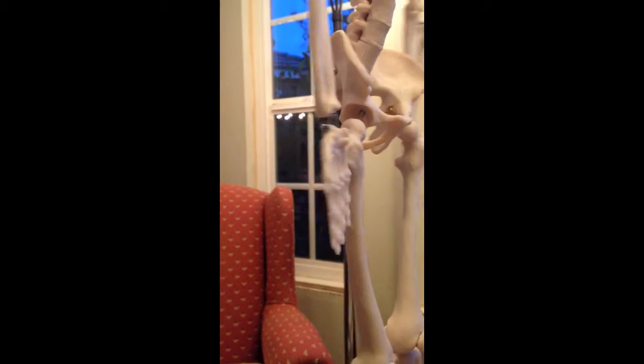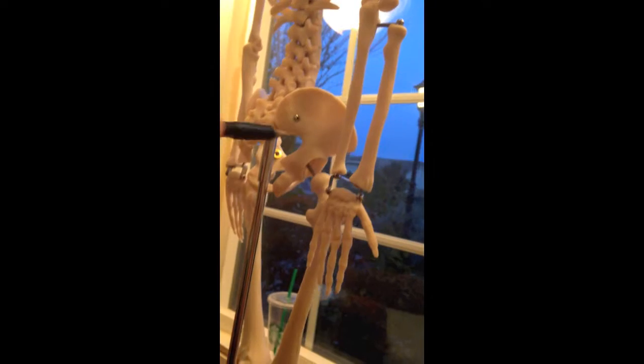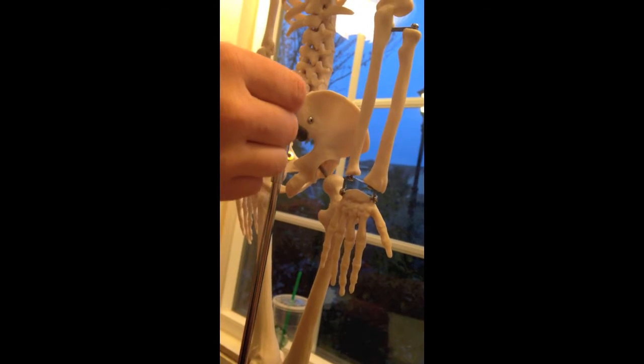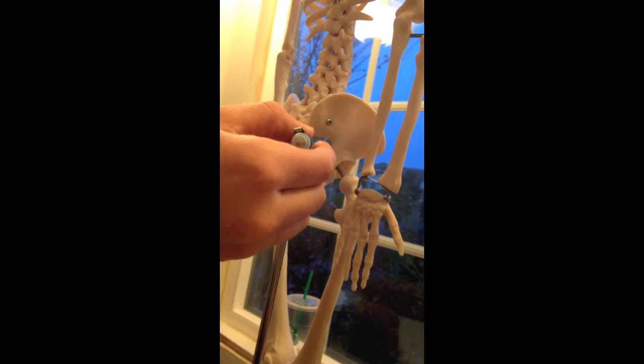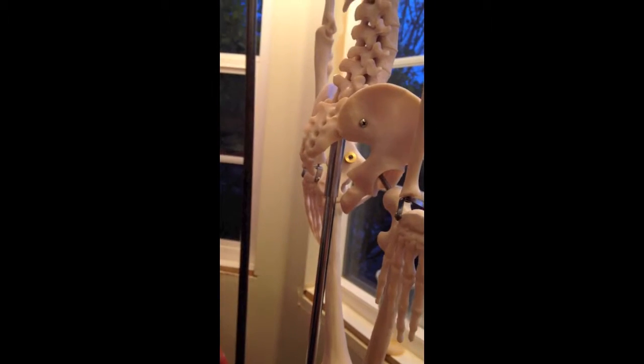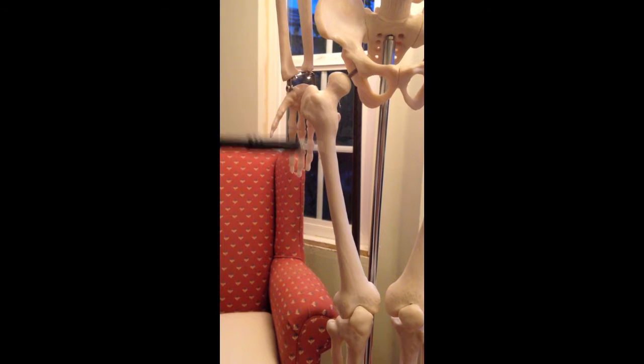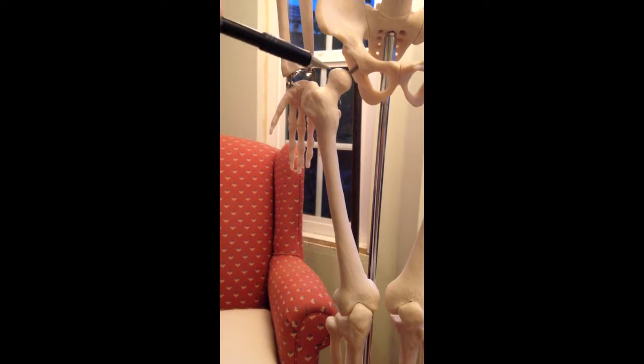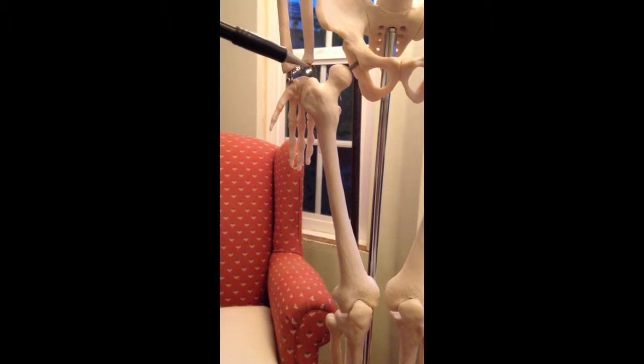Then, let me turn it, right here is the greater sciatic notch, the ischial spine, and right here is the ischial tuberosity.